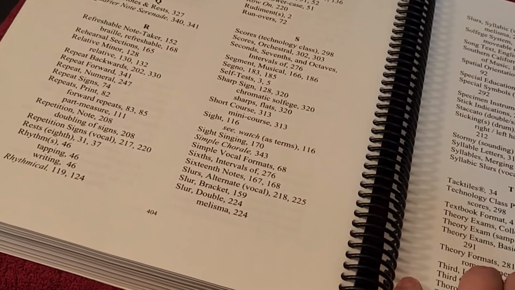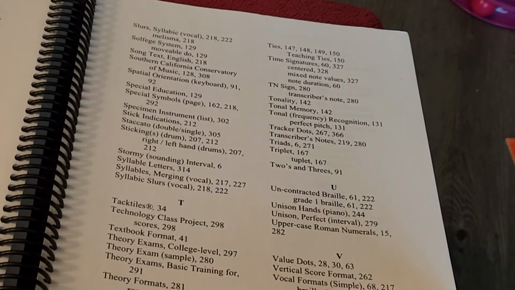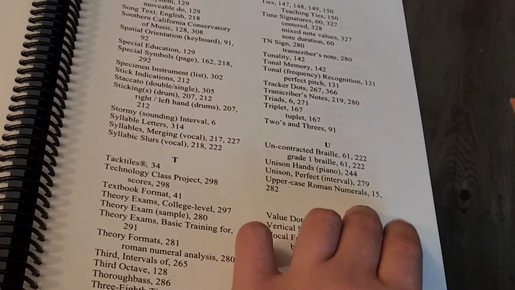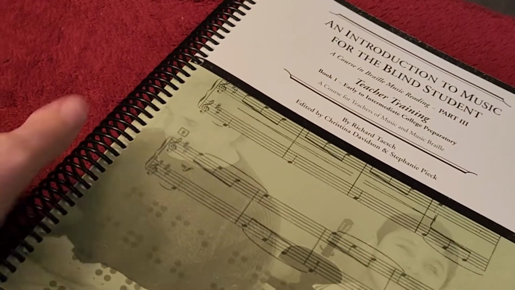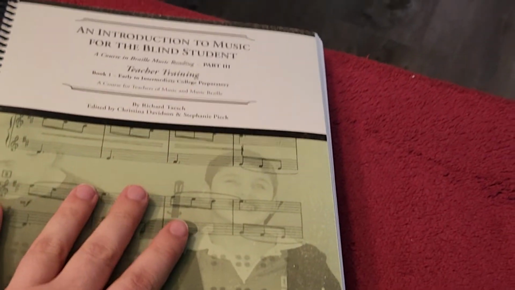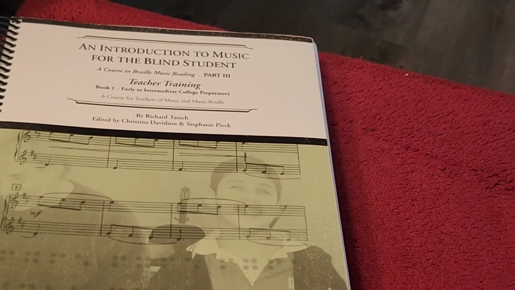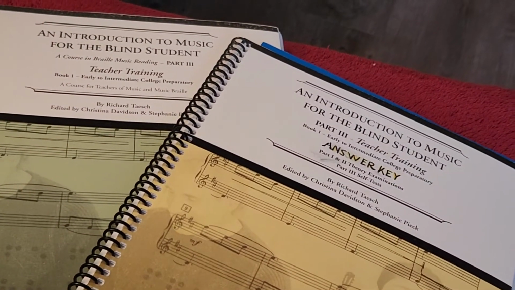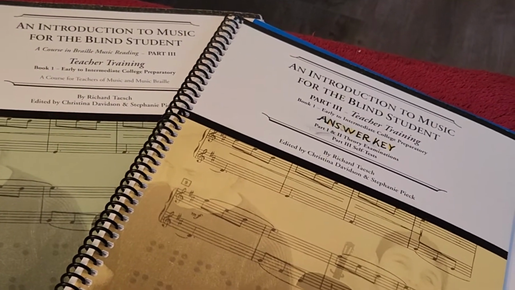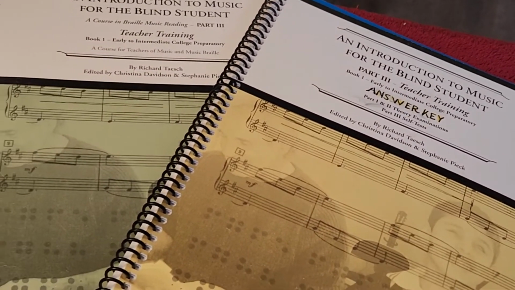I could have just passed it up too. But, yep. And that's the last page, and then you've got your back cover. So that is a review and walkthrough of a book for teaching teachers how to teach, and the answer key that goes with answers that students should not be looking at.